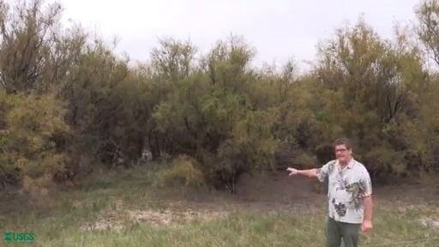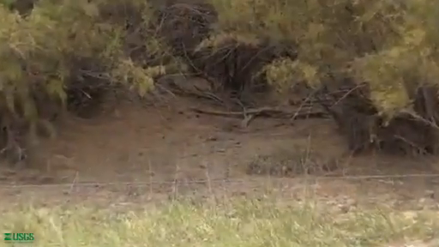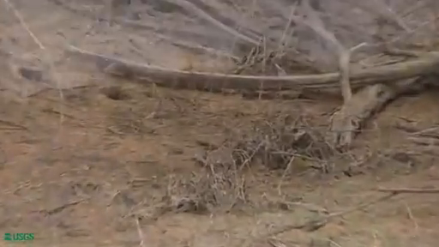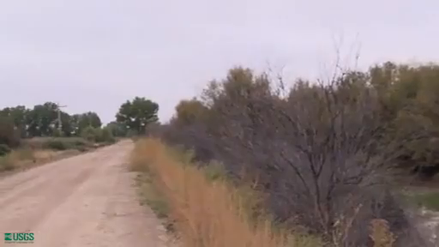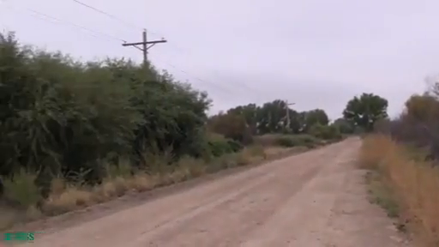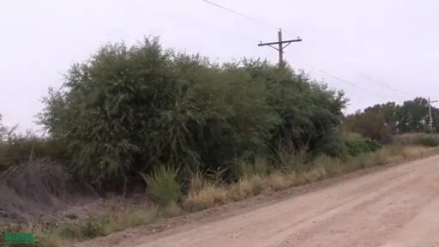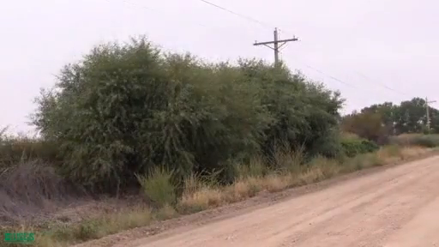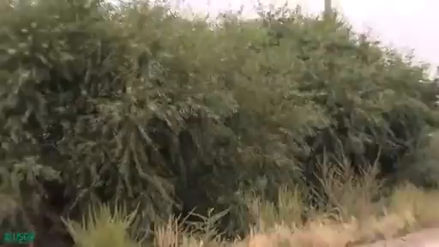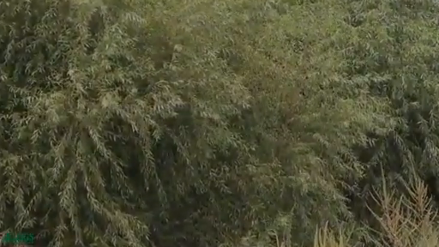By dropping leaves and with dead and dying branches, this is a real fire hazard. On the other side of the street, we have salix, we have a willow, which is very green and moist and much less prone to fire than the tamarisk on this side.